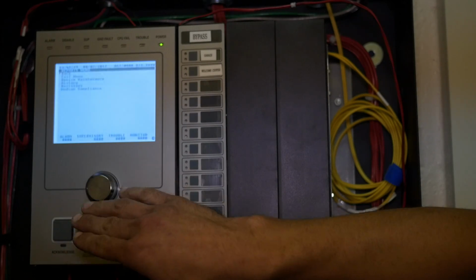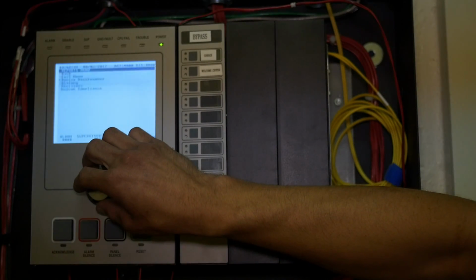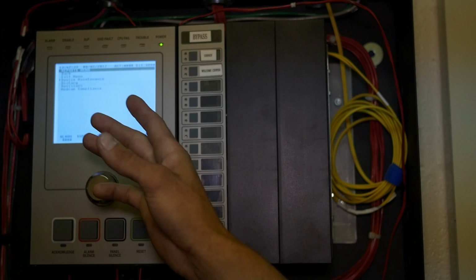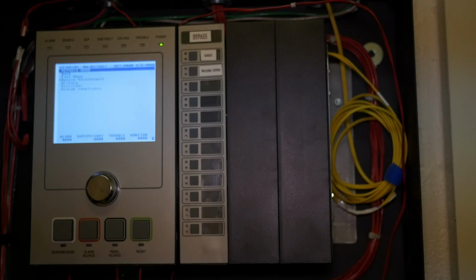You'll click the button again, it's an enter button, and you can scroll down. You can look at device maintenance, so you can see if smoke detectors are dirty, duct detectors, that sort of thing. If you have CO detectors, which you don't have on this building, it'll tell you the life expectancy. They only have 5 years, so it'll let you know that in there. That's what the device maintenance does.